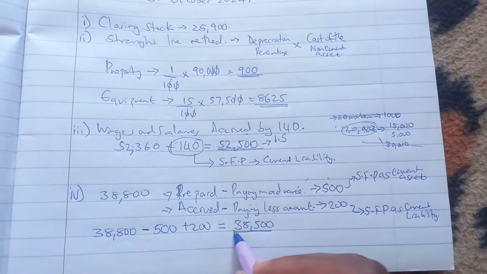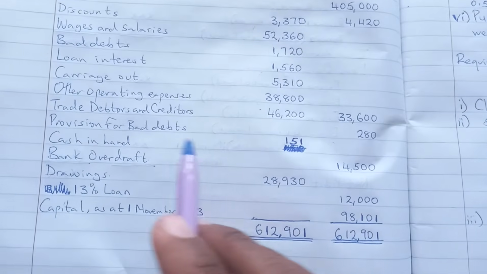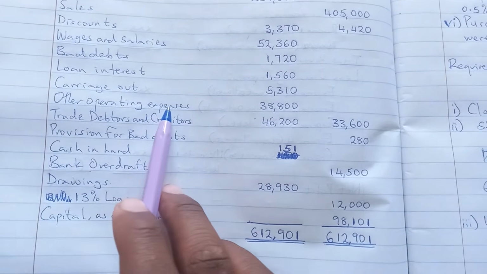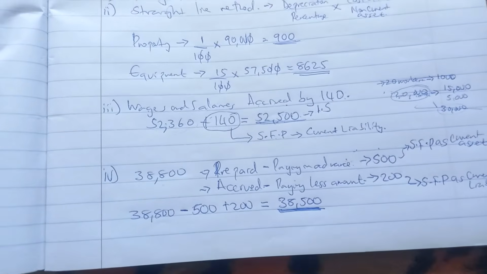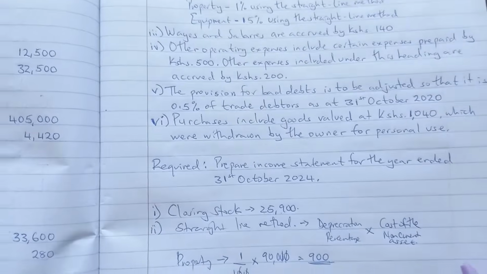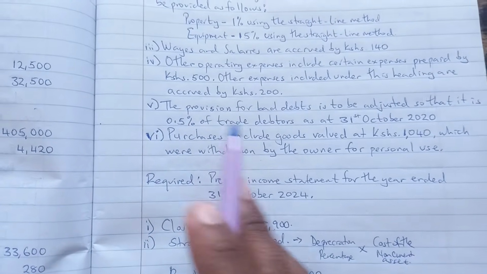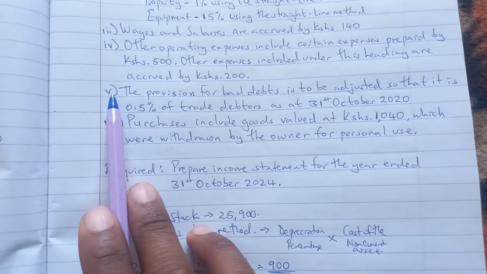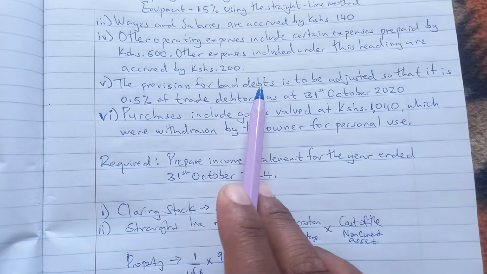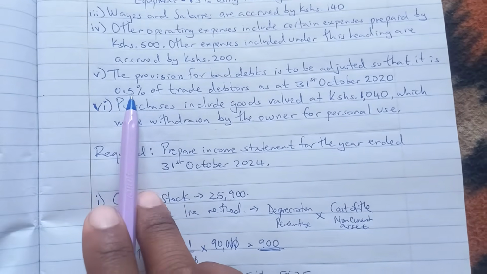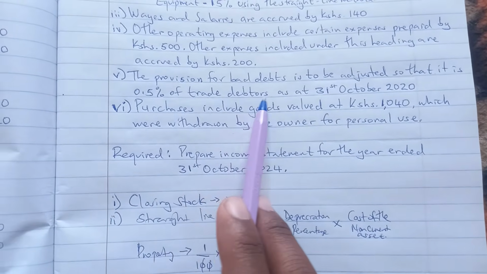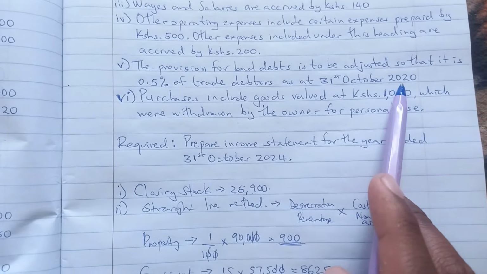So 38,500 is now what we will use when we record the income statement under other operating expenses. We won't use 38,800. We will use 38,500. Okay, so we are remaining with Roman 5 and 6. So Roman 5, the provision for bad debts is to be adjusted so that it is 0.5% of trade debtors as at 31st October 2020.